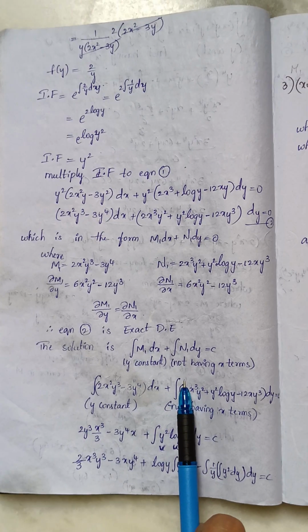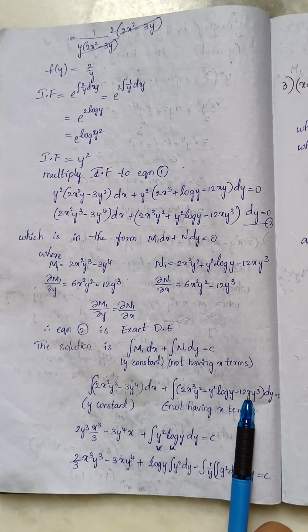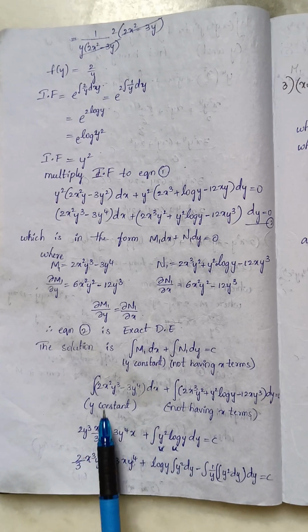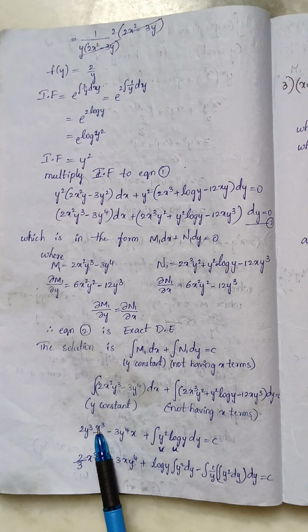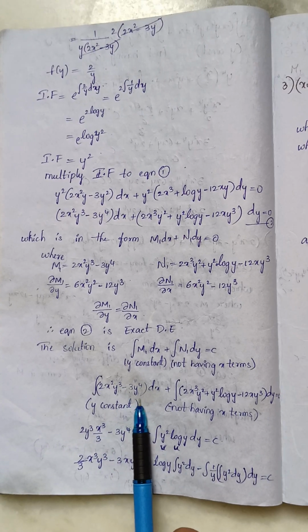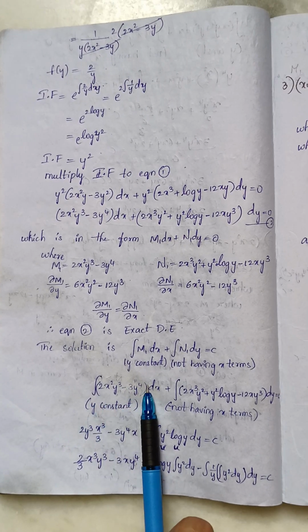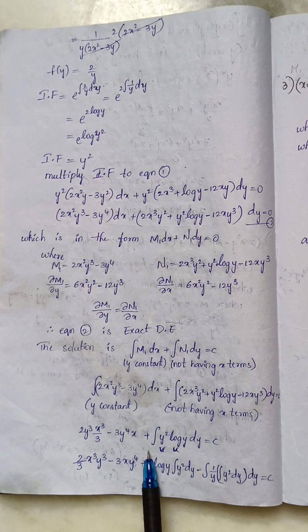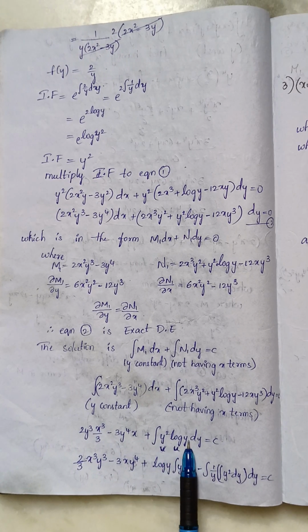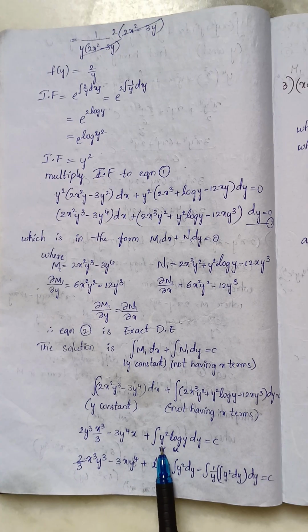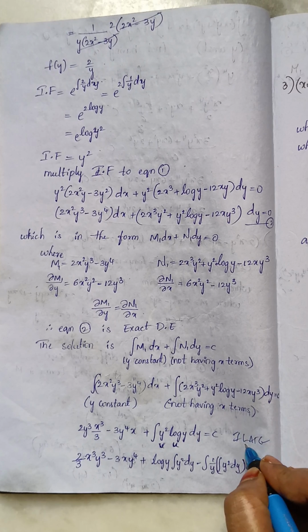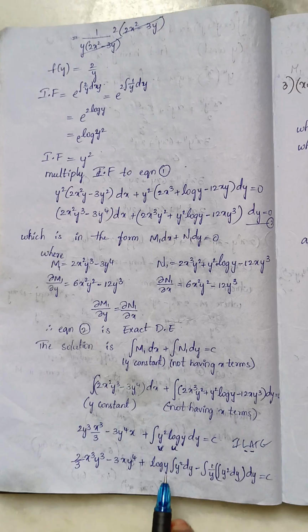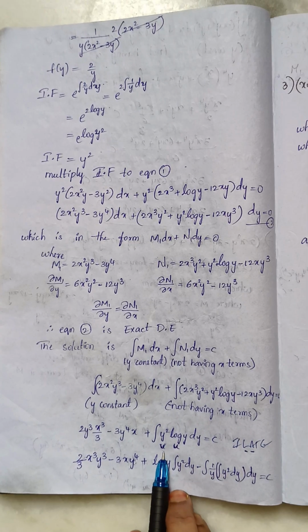Here not having x term means we should remove this one and this one, only we are taking this part. And here y constant means 2y cube constant, and integration of x square is x cube by 3 here, minus here constant, and integration of 1 dx is x. Here we have two terms as functions, which is in the form u into v. Again we are using the ILATE formula. ILATE: logarithm first, algebraic next. So the logarithm function is taken as u, algebraic taken as v.